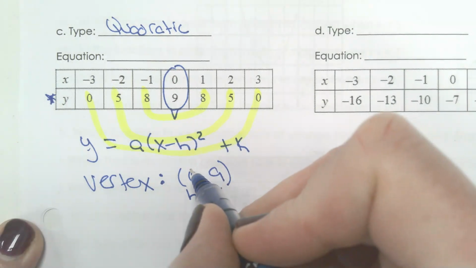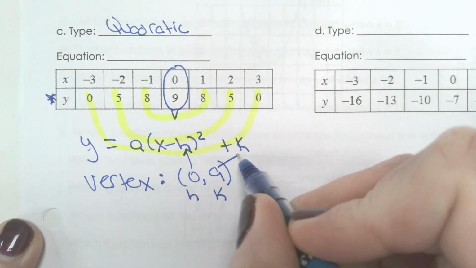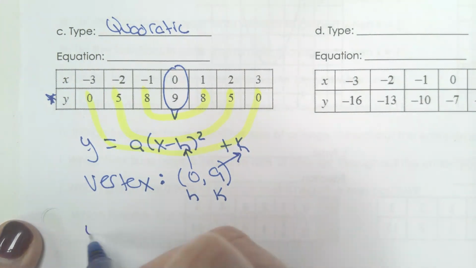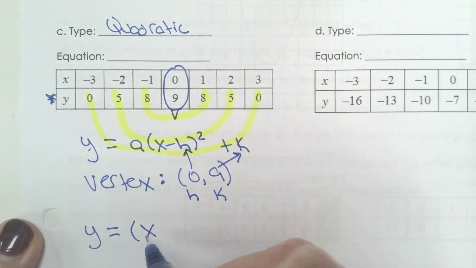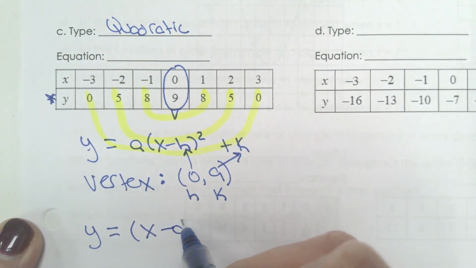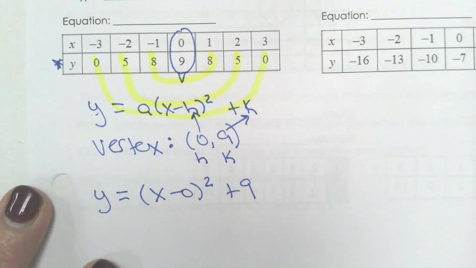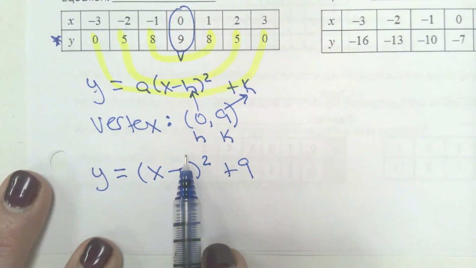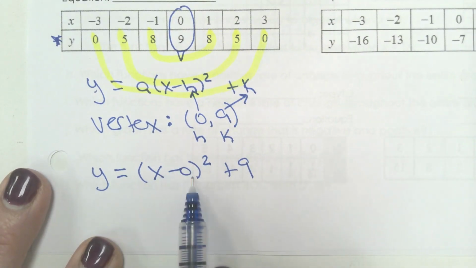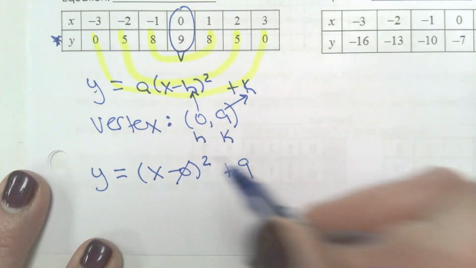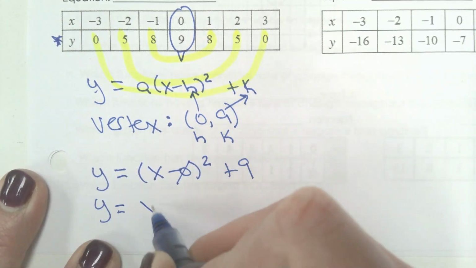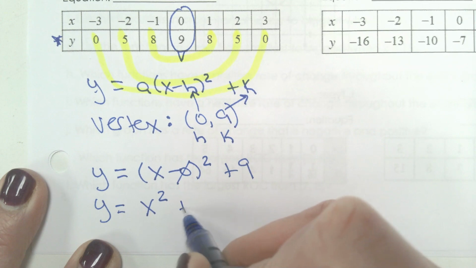So I'm just going to substitute and be done. Y equals x minus 0 squared plus 9. So this is how I would start it, and then I would go, oh, it's kind of weird to add or subtract 0 to anything. And then I would just clean it up a little bit and rewrite that as x squared plus 9.